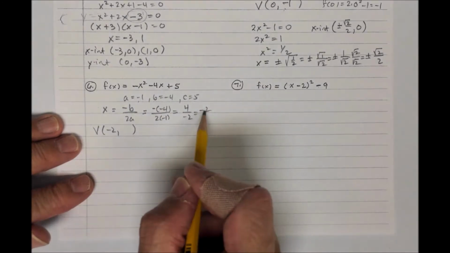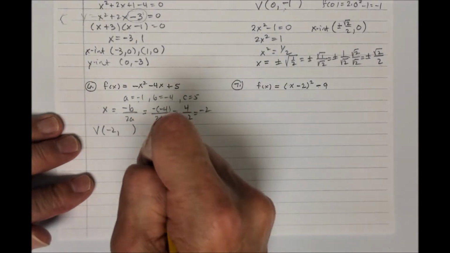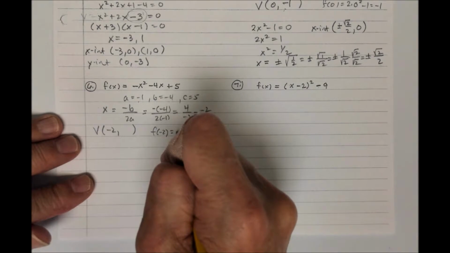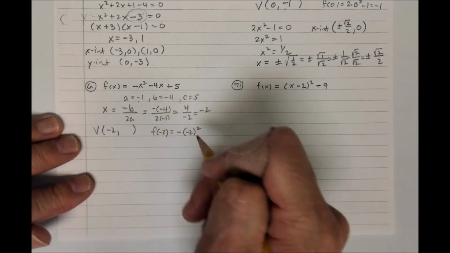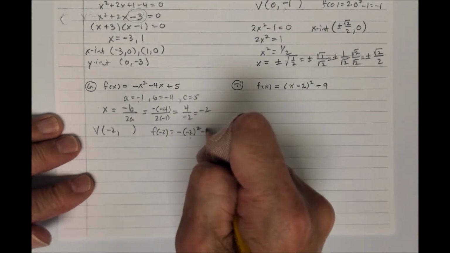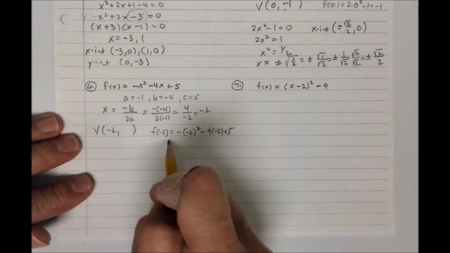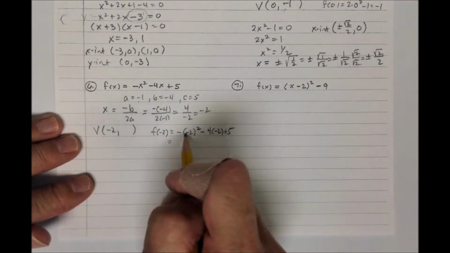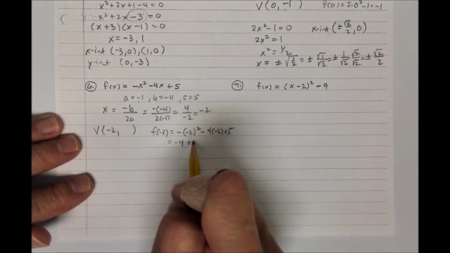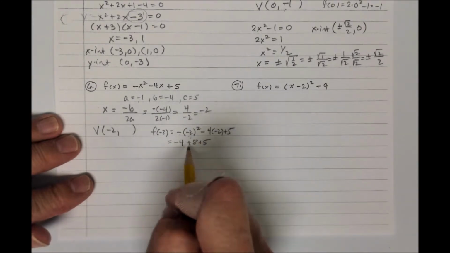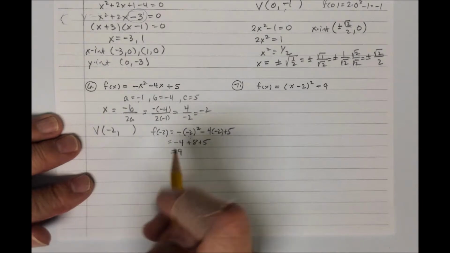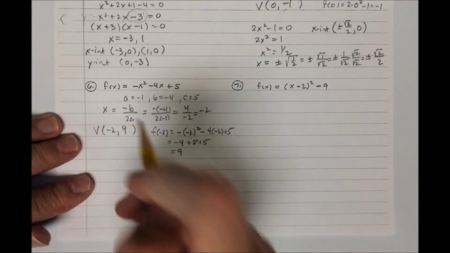I have to plug -2 in here and find f of -2, which would be the opposite of -2 squared. A lot of students are going to miss that. -4 times -2 plus 5. So let's see, that's negative 2 squared is 4, so this is negative 4, plus 8, plus 5. So what is that? That's 9. So my vertex is negative 2, 9.